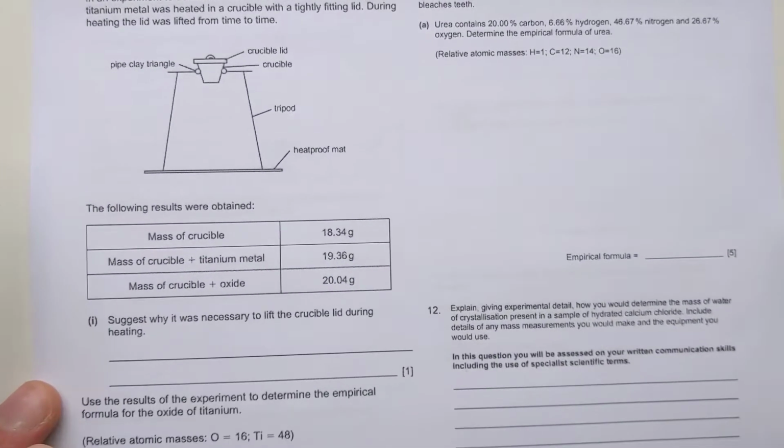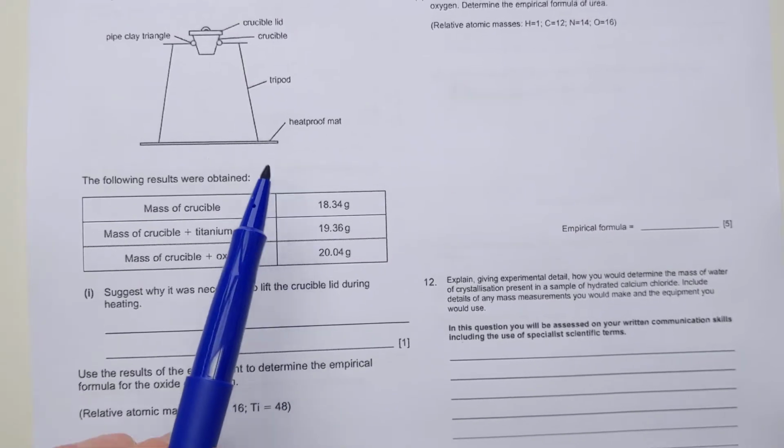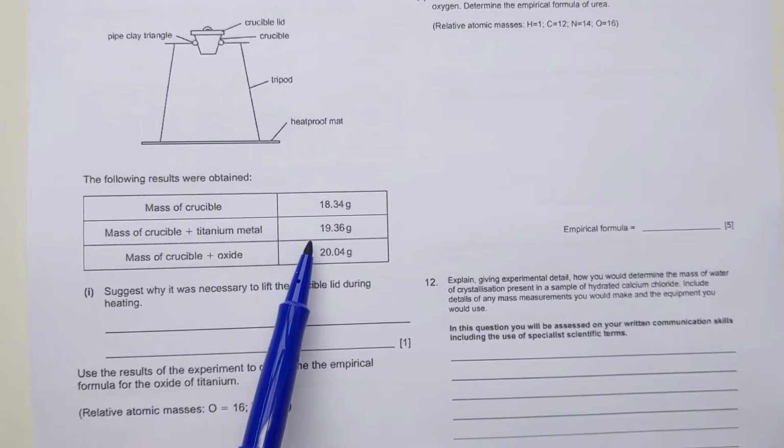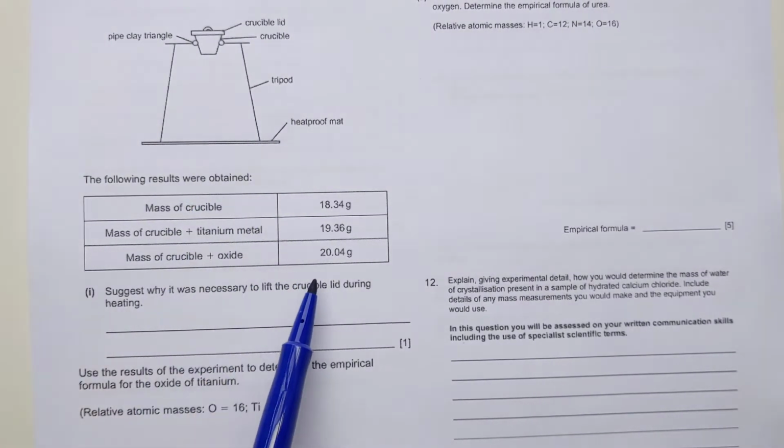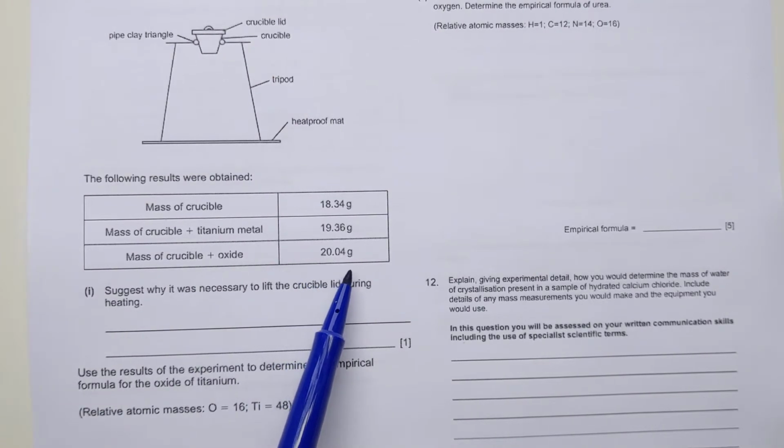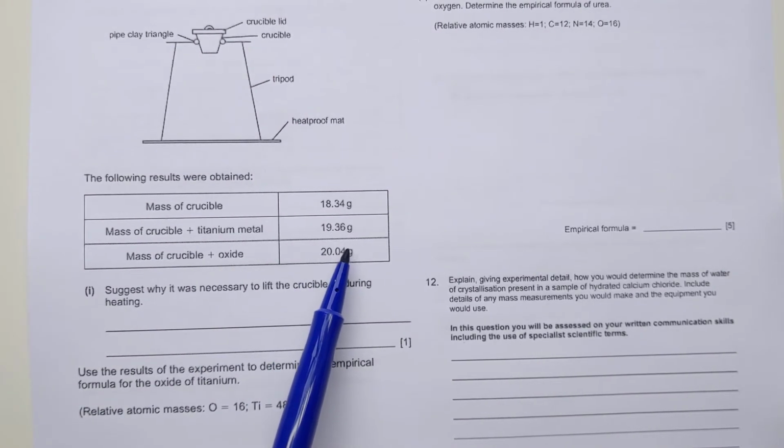The information we've got is the mass of the crucible at the start, the mass once we add some titanium to it, and the mass after it's been heated, and it's got heavier there because now it's titanium oxide.